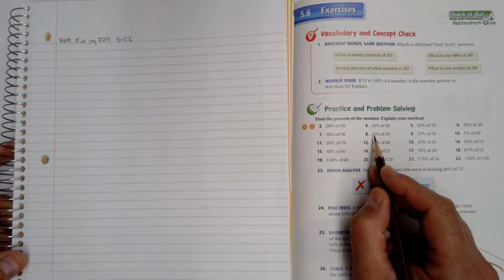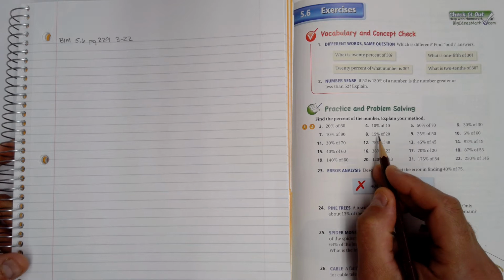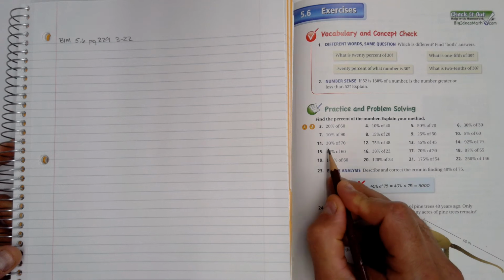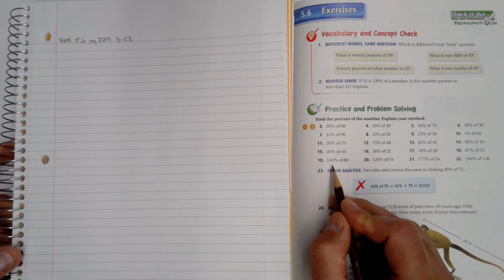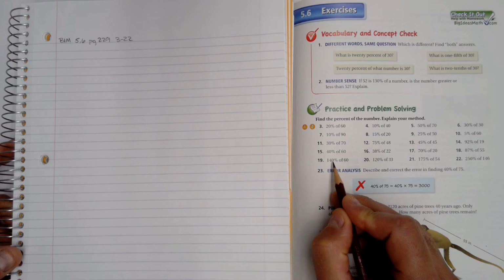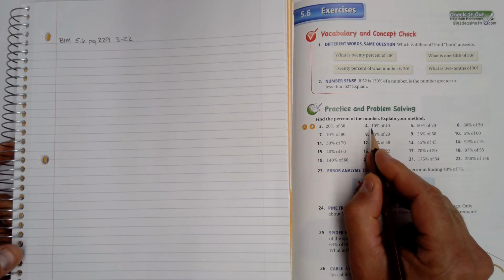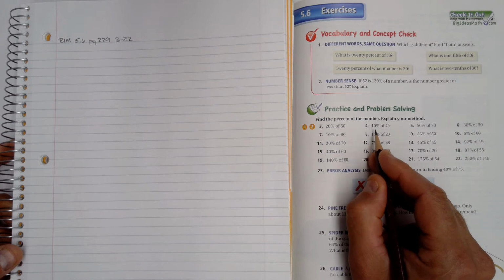15% would be 15 over 100. So any of these numbers is actually 20 over 100, 10 over 100, 30 over 100, 40 over 100, 140 over 100. So percentage-wise, that's what this is. To make this into a fraction, you just turn it into this number over 100.